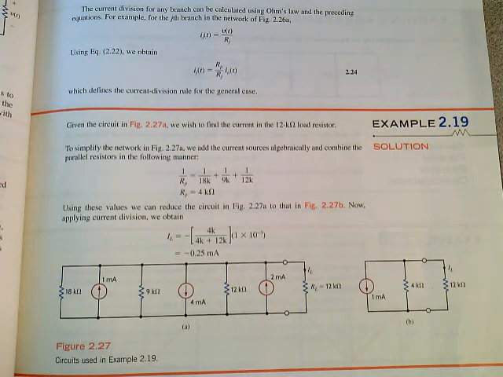Hello, this lecture will cover page 34 of my lecture notes. Please print that page out and have it in front of you as I present this lecture on resistive circuits, chapter 2E, problem solving series parallel circuits.